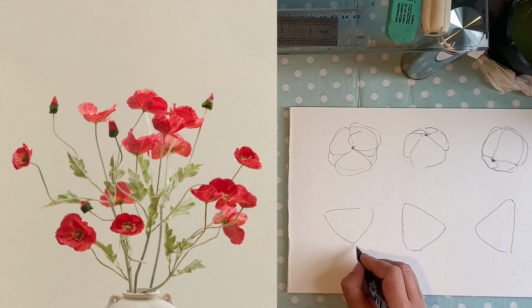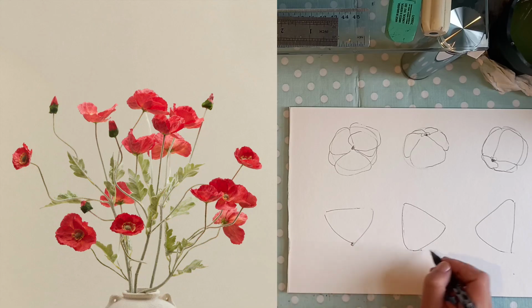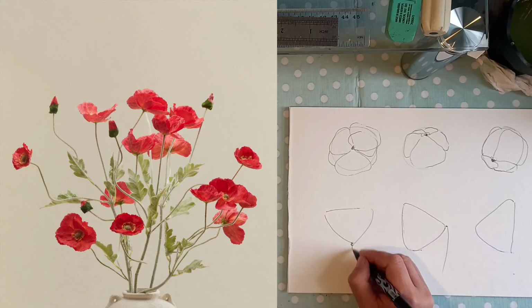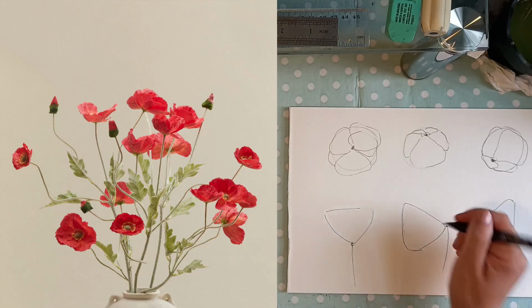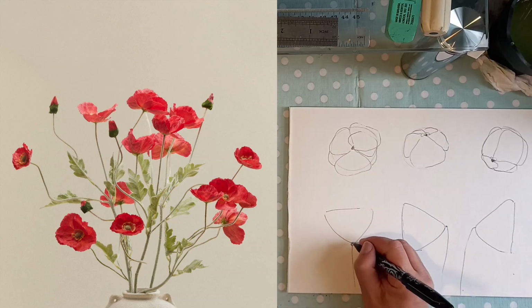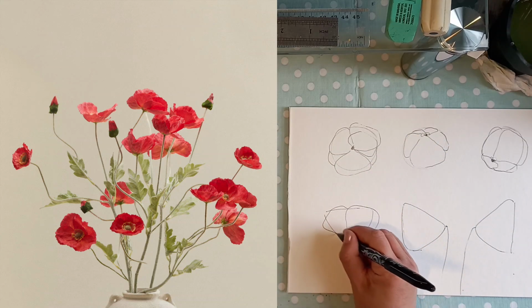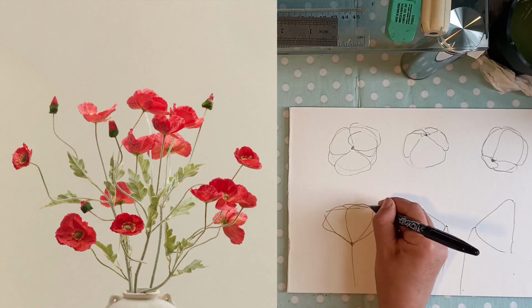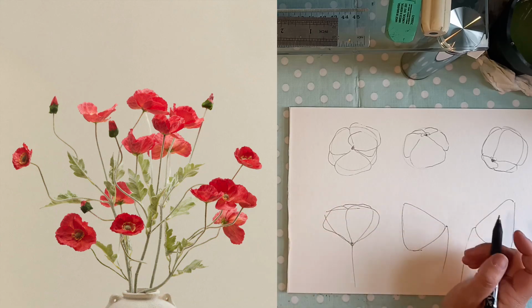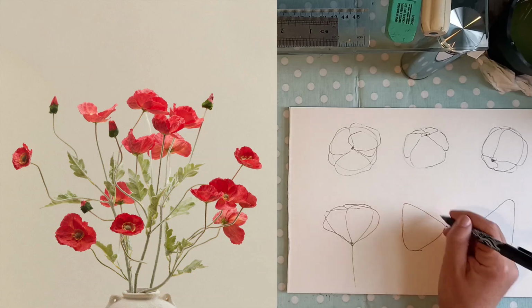So let's do it with these ones. So let's imagine the stems are coming out here. Use that shape just to make some big poppy petals.